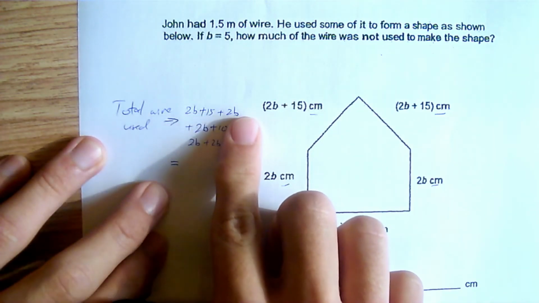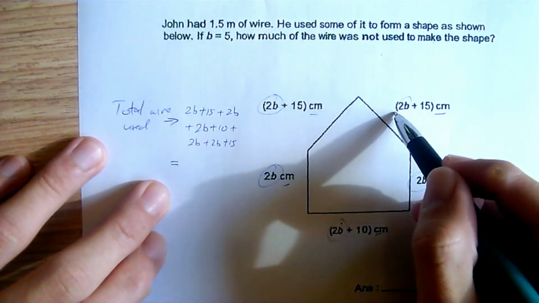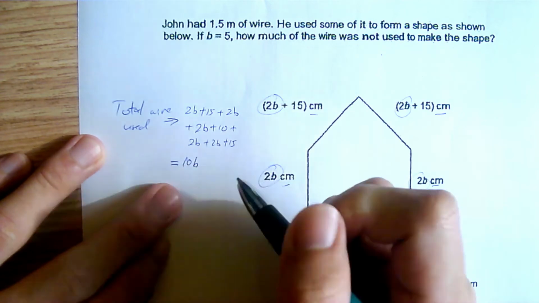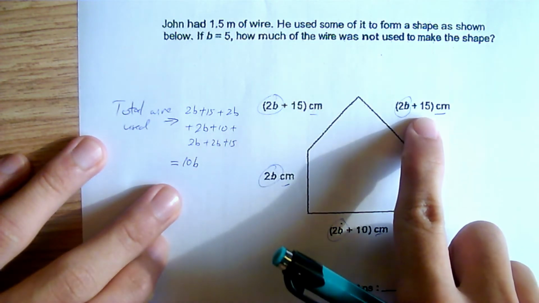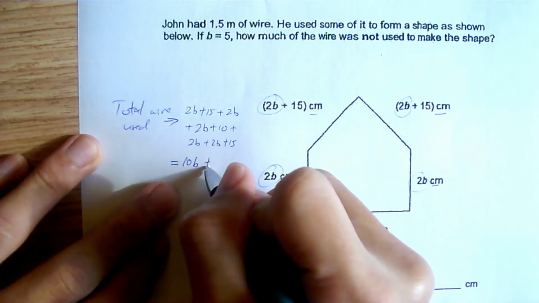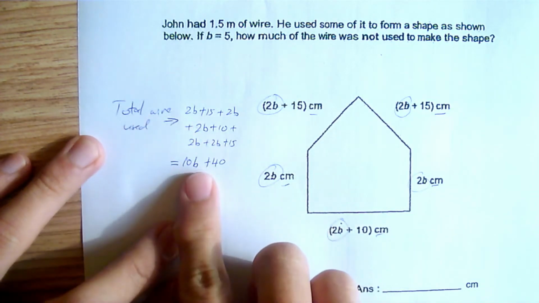So let's add all the variables up together. 2b plus 2b plus 2b plus 2b plus 2b will give us 10b. 15 plus 10 is 25. 25 plus 15 will give us 40. So it's plus 40. So this is the total wire used.